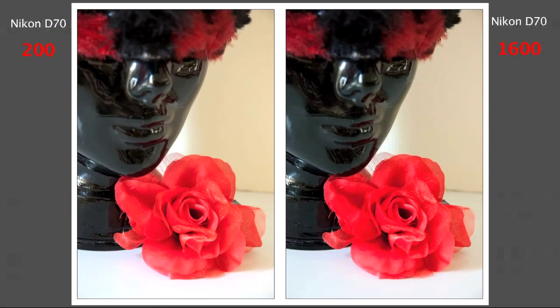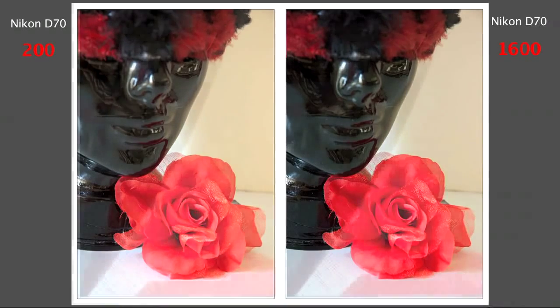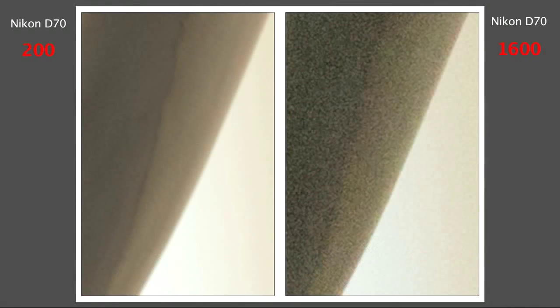Let's take a look at two images I took with my Nikon D70 camera. On your left is the image I took with ISO 200, and on your right I used ISO 1600. You can hardly see any difference between those images, but let's try to enlarge them. Now you see the difference. The image on my right has little dots over it, like a little pixelation. That is called noise. Let's enlarge the images even more. Now you can see the noise even more clearly.